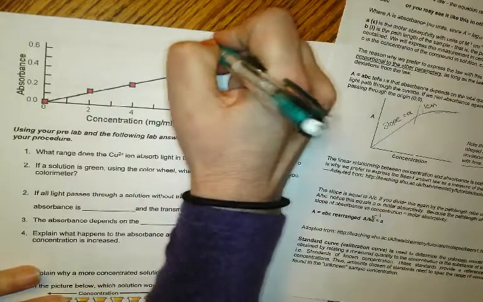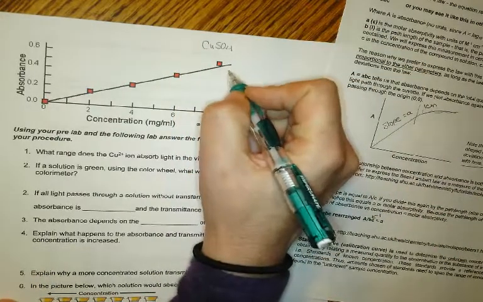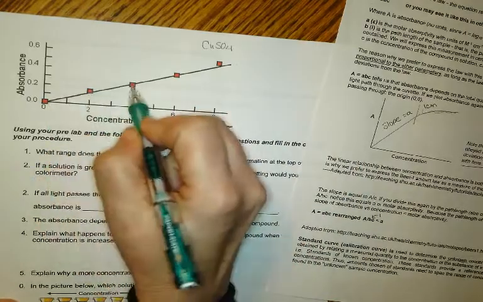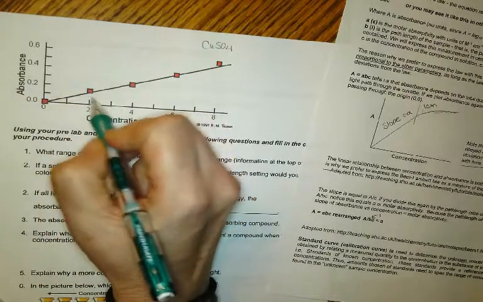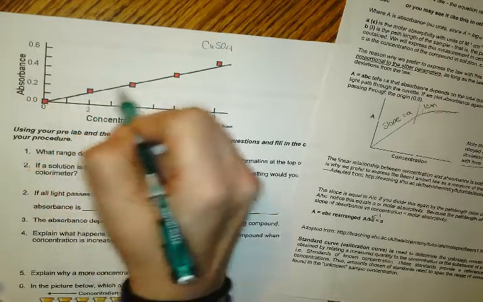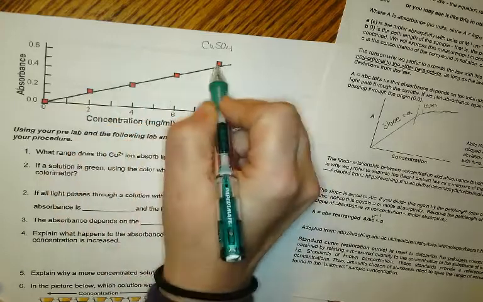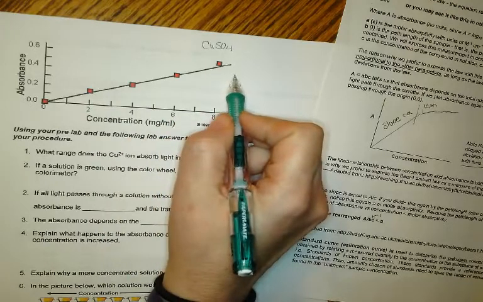We could call it copper sulfate. We could call it anything, but it's just one sample. And if I make this sample at many different concentrations and I measure the absorption, I will get this straight line, okay?